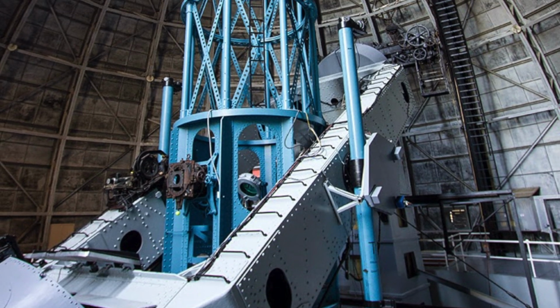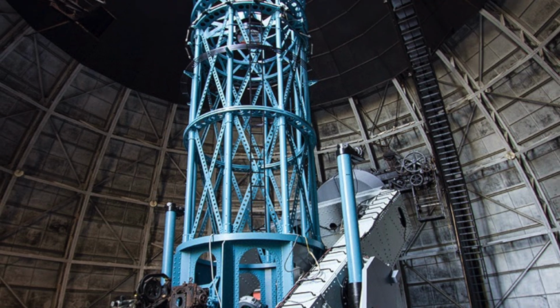Edwin Hubble spent several months in 1923 scanning the Andromeda Galaxy with the 100-inch Hooker telescope at Mount Wilson, California. And on the night of October the 5th in 1923, Edwin Hubble began an observing session that lasted until the early hours of the next morning.